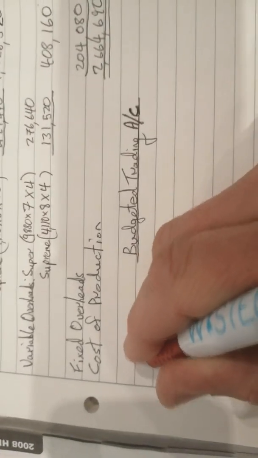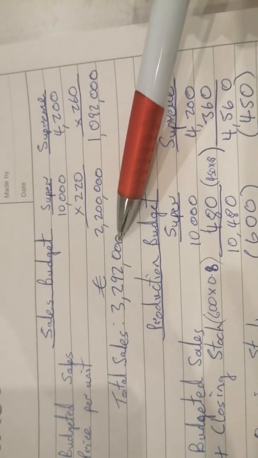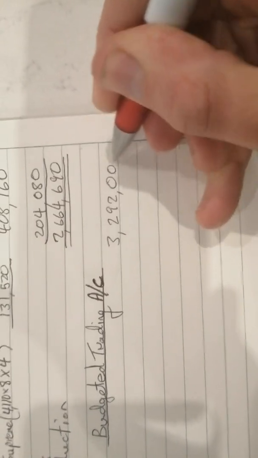The one thing to remember when we're talking about stock in this part is that it's all raw materials. For the trading account, we're going to be talking all in finished products, so supers and supremes. So let's get started. The sales, first of all, we can get from that sales budget that we did earlier. They didn't ask us for it, but we prepared one anyway because we knew we were going to need this figure later on. So it's 3,292,000. That's our projected sales for the year.